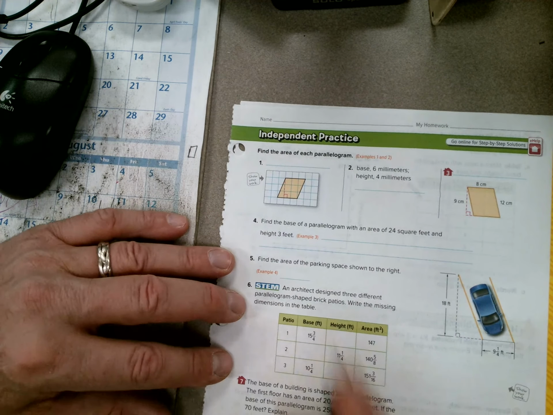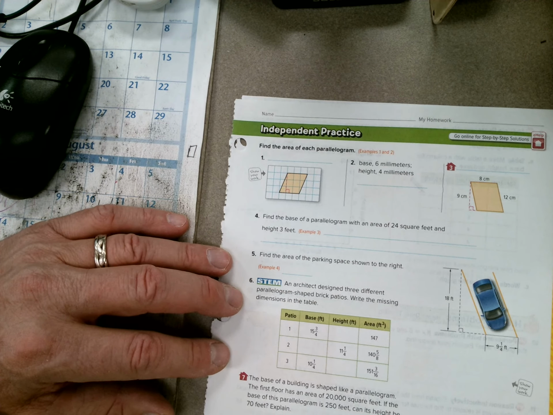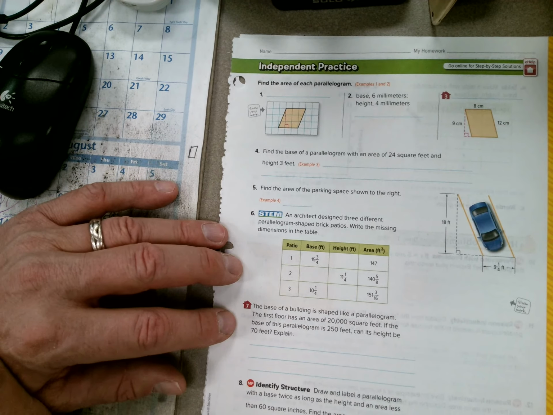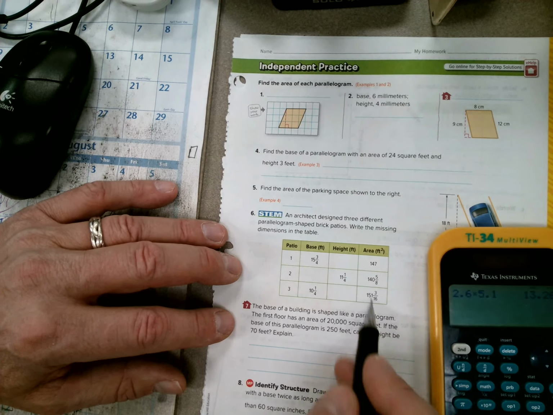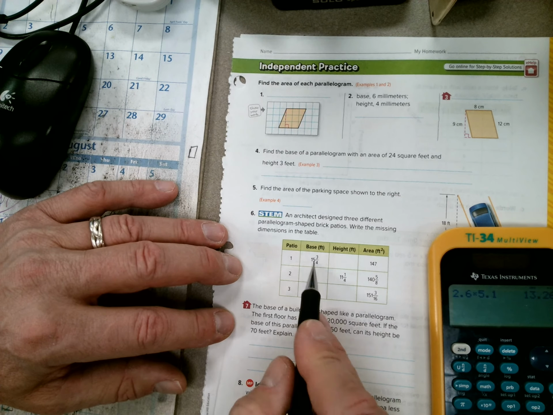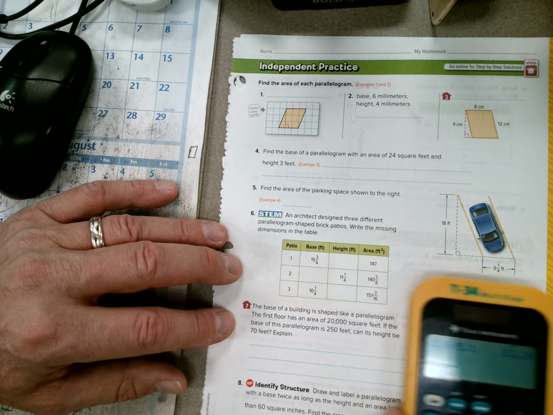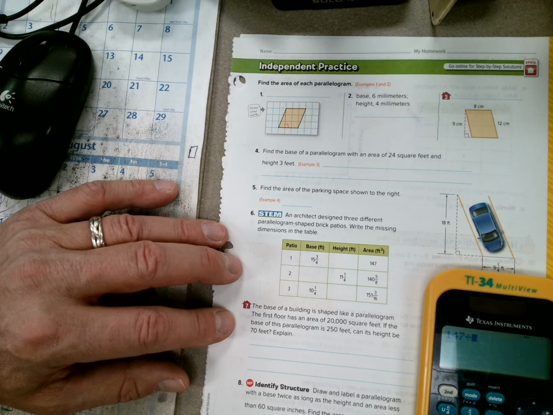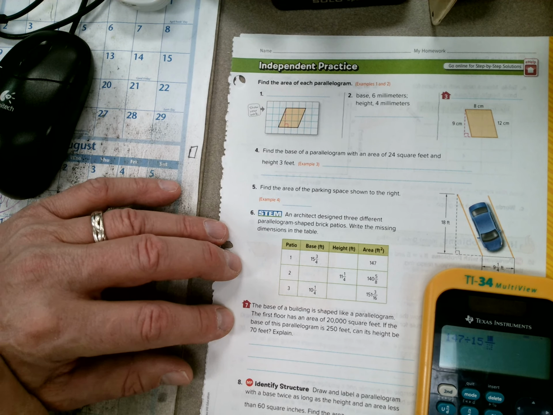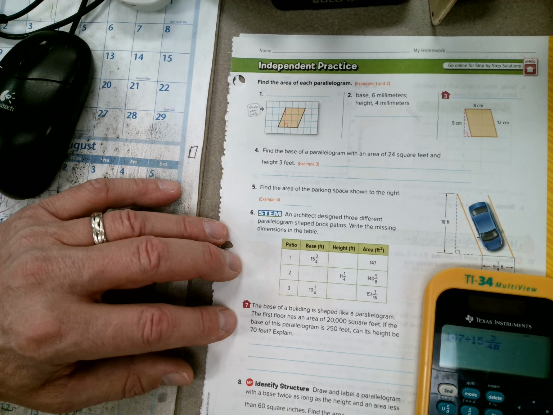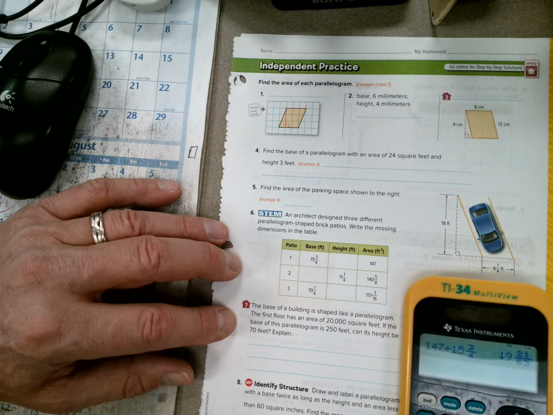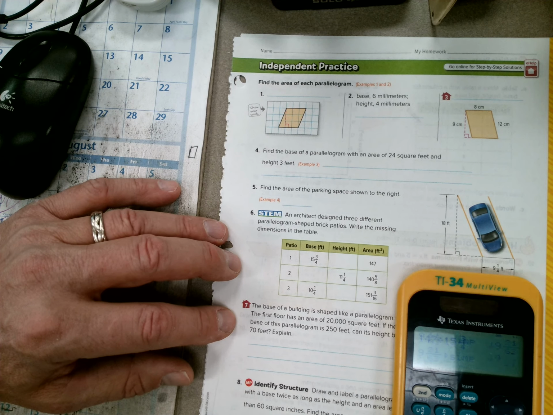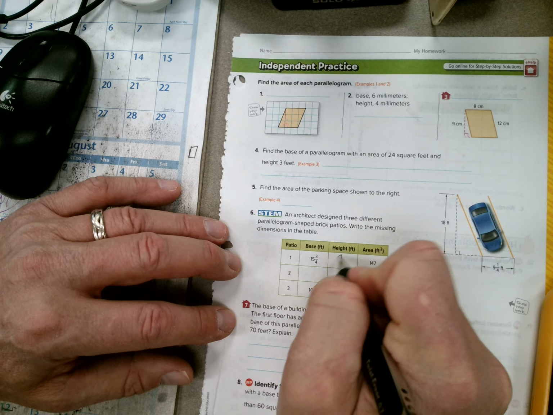Okay, so let's continue on. Maybe slide down to number 5. Okay, so really, they give us the area in all three. We have to work backwards. So essentially, we're going to be dividing this by this. So let's go ahead and do this together. 147 divided by 15, fraction key, 3, down arrow, 4, to the right, equals. And we need to simplify that. So we do. And I'm going to end up with 1/3. So the height is 9 1/3.